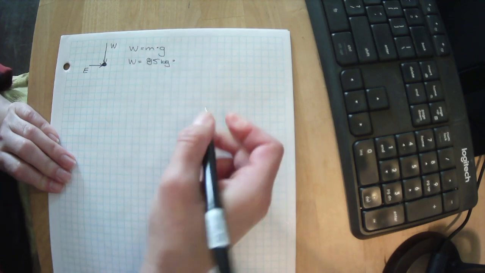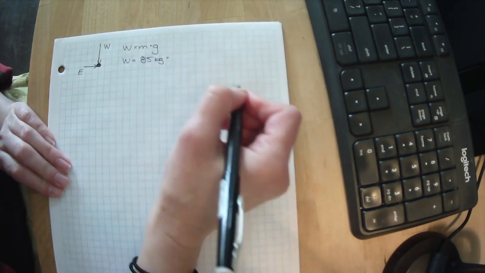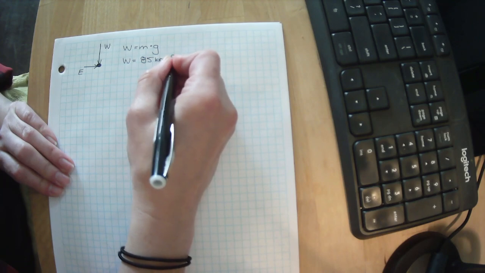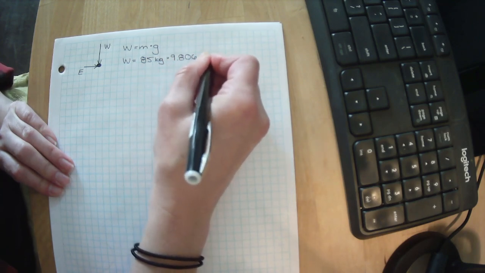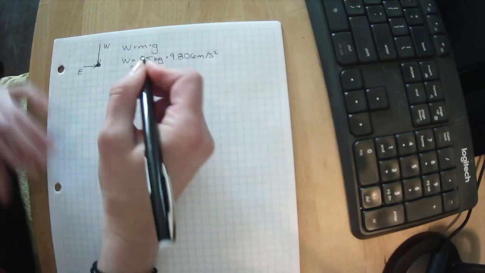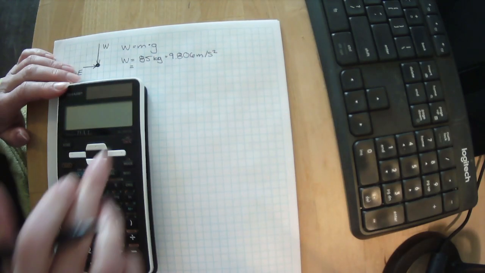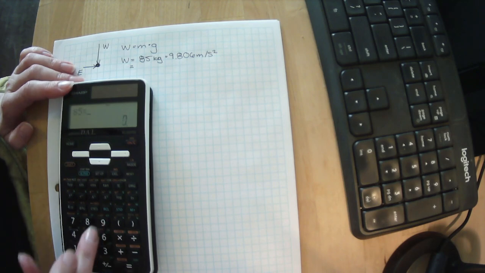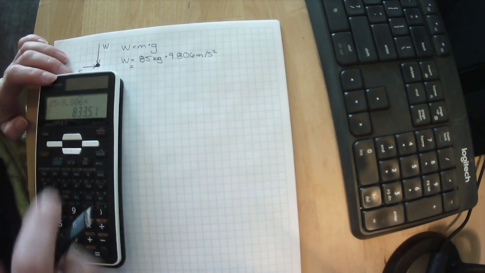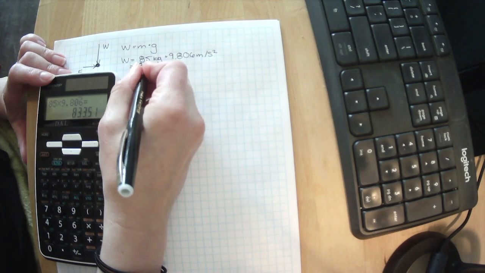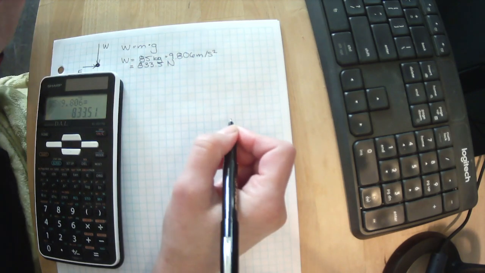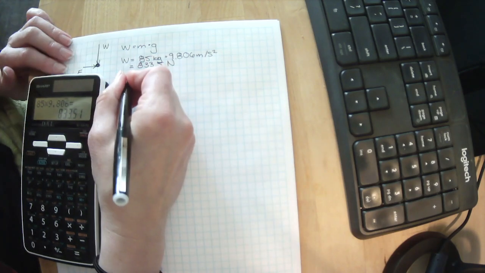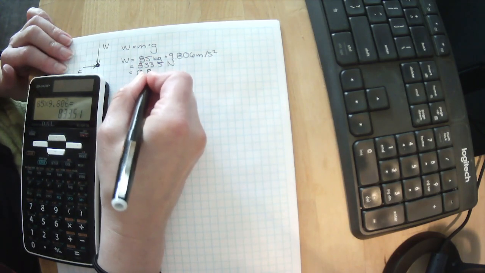And we know the acceleration due to gravity is 9.806 meters per second squared, or 85 times 9.806, or 833.5 newtons. We often like to write these things in kilonewtons, so 0.833 kilonewtons.